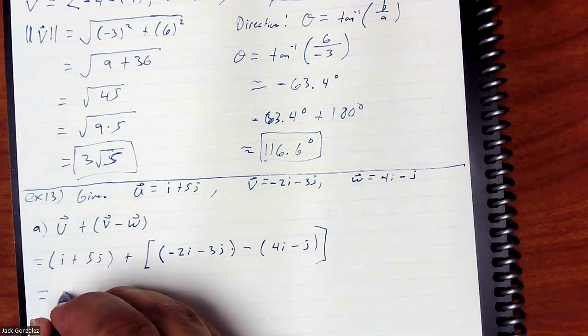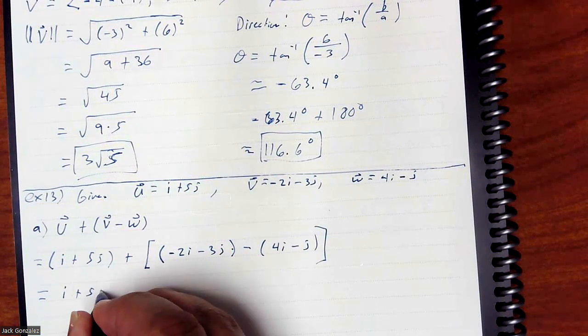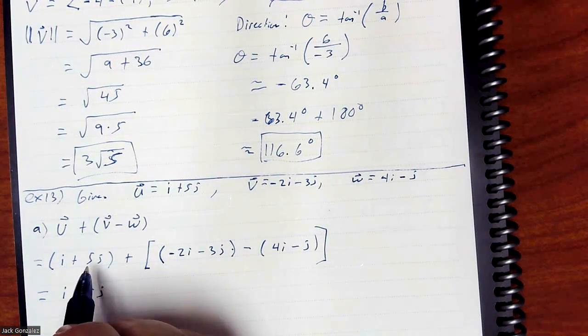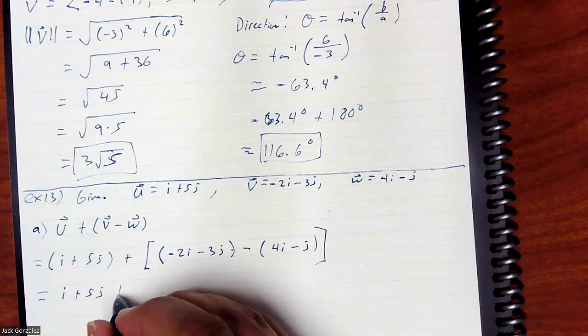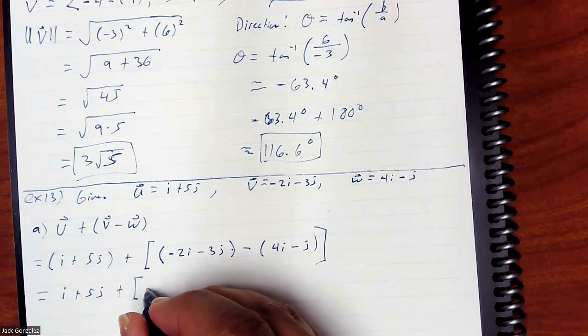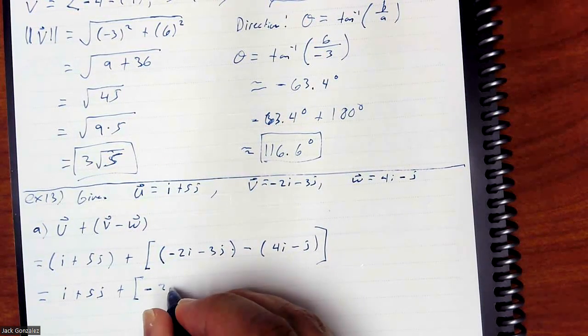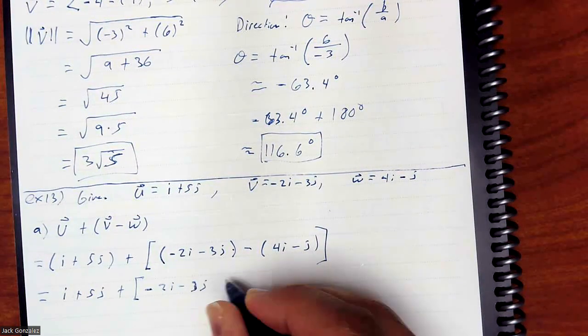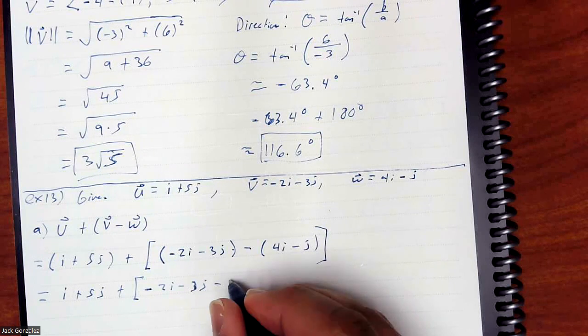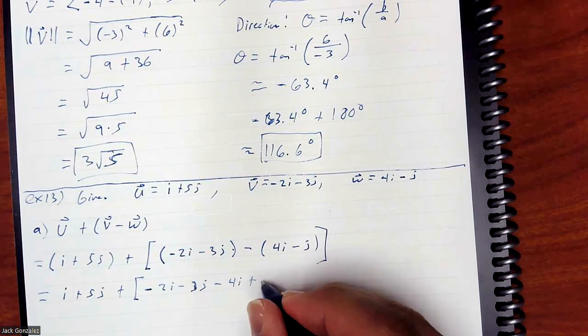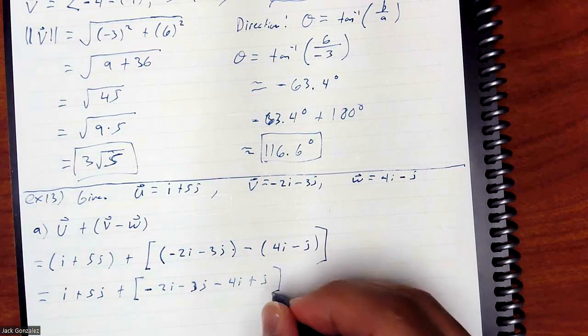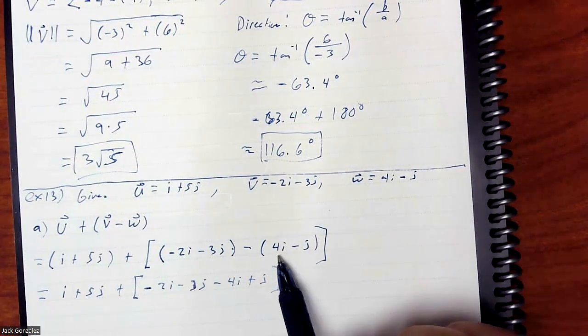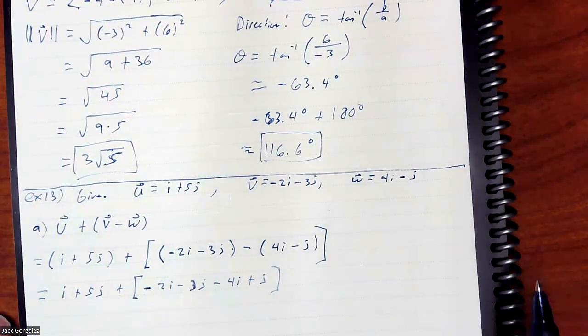These first set of parentheses are doing nothing. I just put them there so you can see that that is vector u. Same here, this is doing nothing for vector v. But this will distribute, so you get a minus 4i plus j. So you swap your signs with that negative.